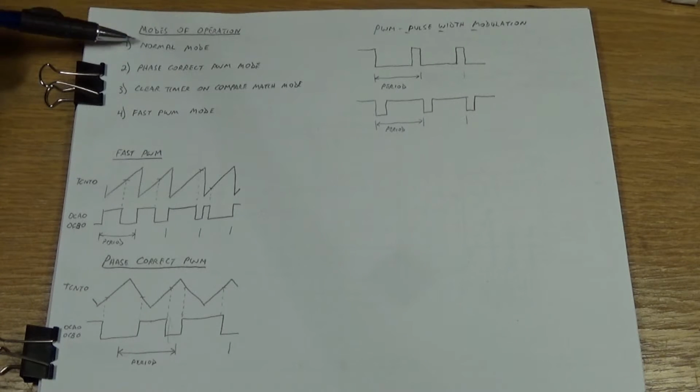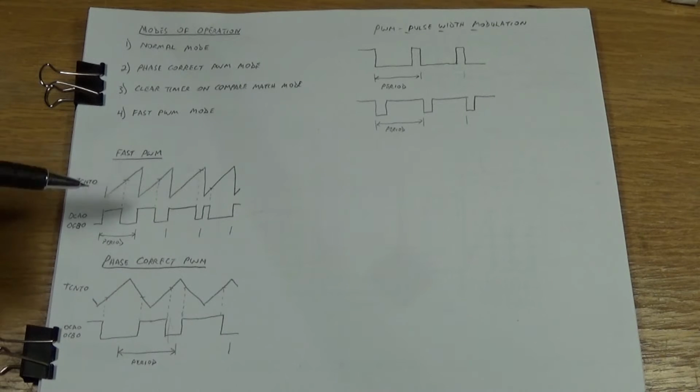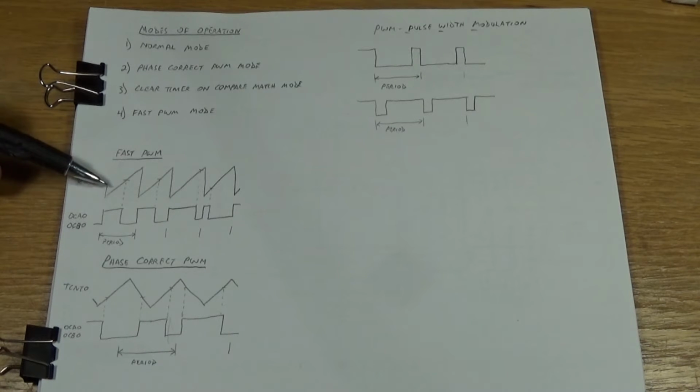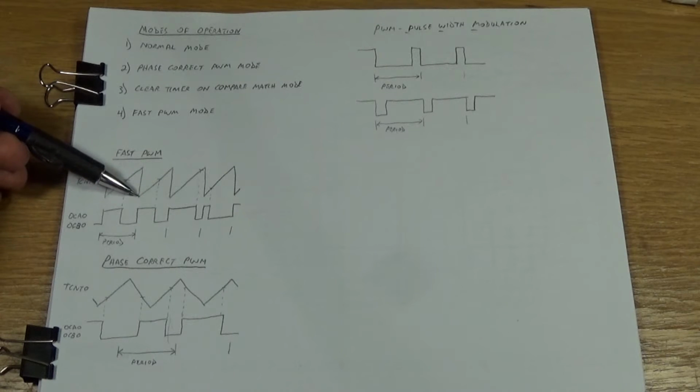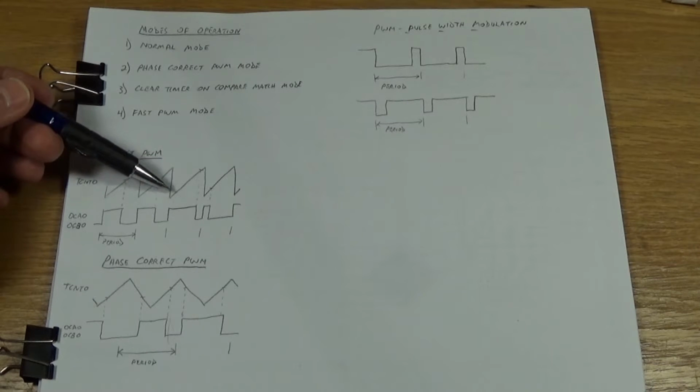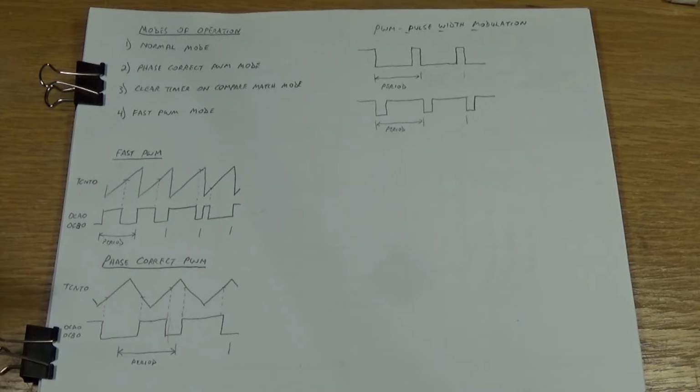So the simplest mode is the normal mode. And if we were to draw a little graph here of the timer counter register's count in time, as it increments, it just goes up this ramp, it reaches a maximum and it rolls over and starts over at 0 again and just keeps ramping up like that. And that's generally how you run the timer, or you can do it in a different mode where it goes up and down, but I'll talk about that in a minute.